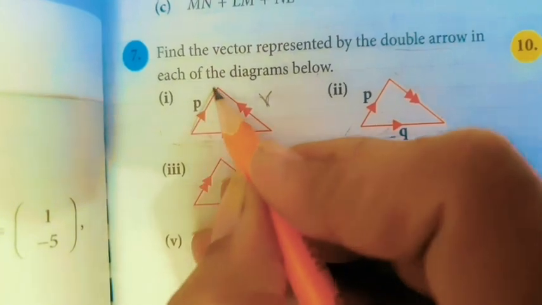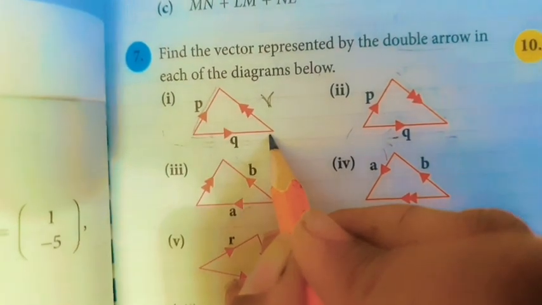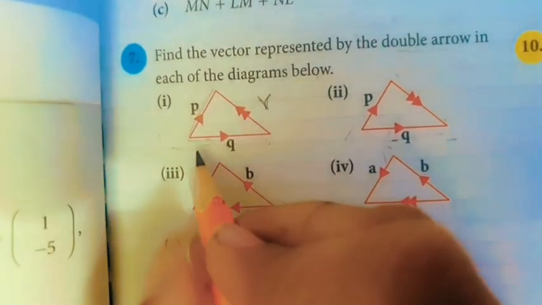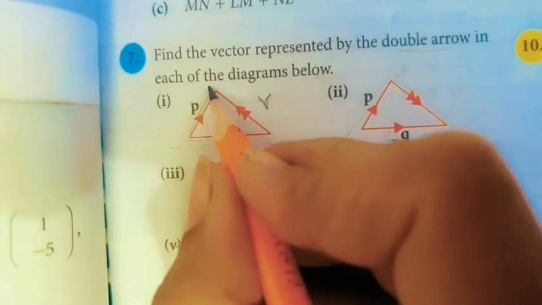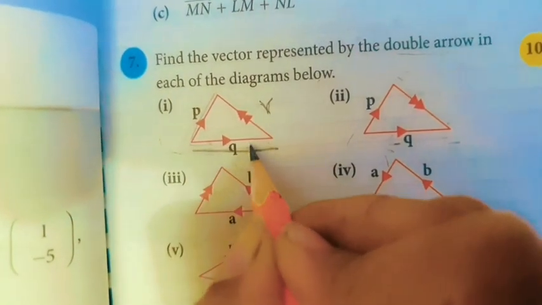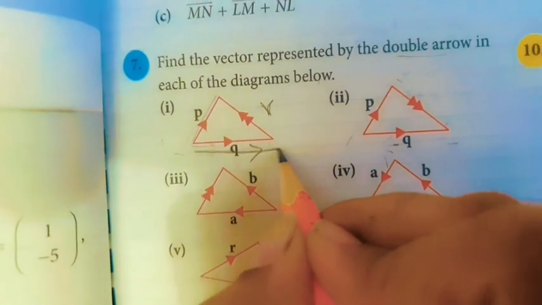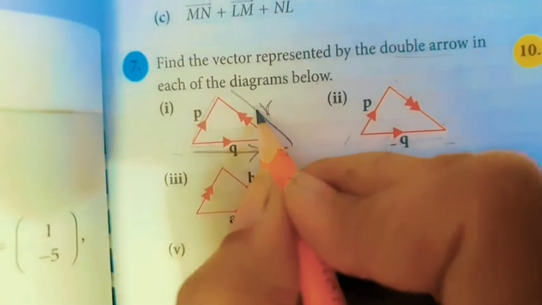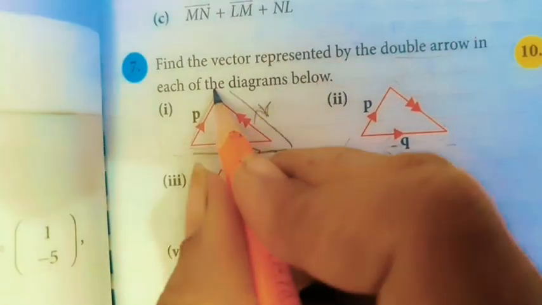Acha, you can see here P is going in this direction and Q is going in this direction. It means both are going in opposite directions. If we go from P this way, this is the opposite direction. So I'm starting with Q, and then you can see this is R, Q and R. So the value of P is Q and R. Okay, now I'm telling you how to solve, so you can understand easily.